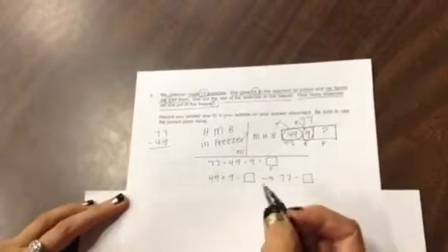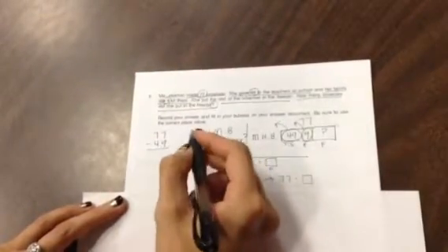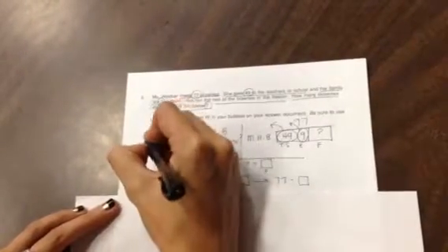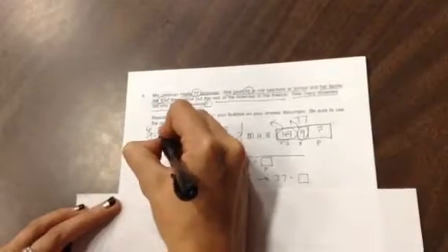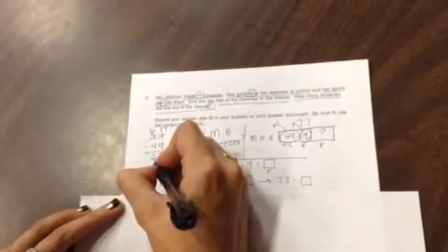77 minus 49 is our first step. This is a multi-step problem because she gave away once and then the second time they were eaten. So, 7 take away 9 you cannot do, so let's regroup from the tens. The ones becomes a 17. 17 minus 9 is 8. 6 minus 4 is 2.